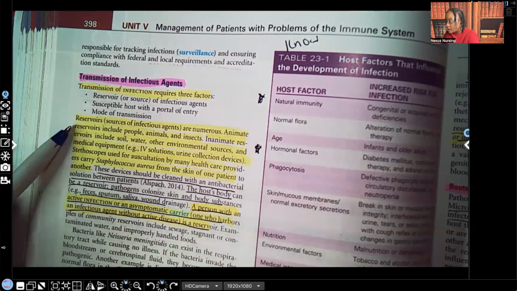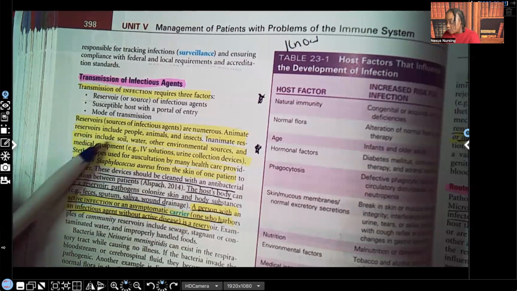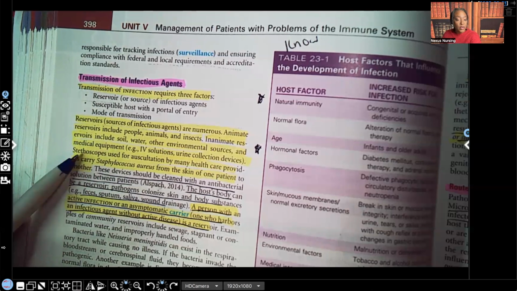First, the reservoir, the source. Reservoir sources of infectious agents are numerous. Animate reservoirs include people, animals, and insects. These are living things that can transmit infections. What about non-living things? Inanimate reservoirs include soil, water, other environmental sources, and medical equipment, which is why it's so important, especially if the patient is getting an invasive procedure, that medical equipment be sterilized. Anything going into a patient's body, if it's invasive, has to be sterilized because you can introduce that bacteria, that virus, that pathogen into the patient's body through equipment.